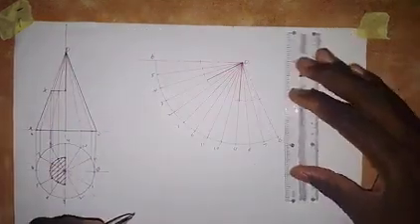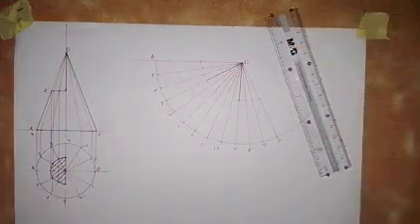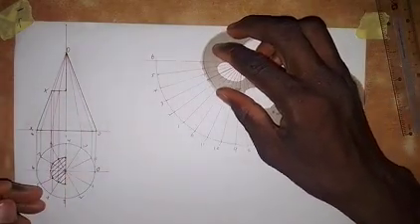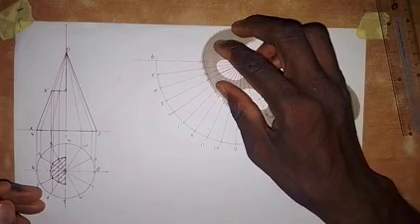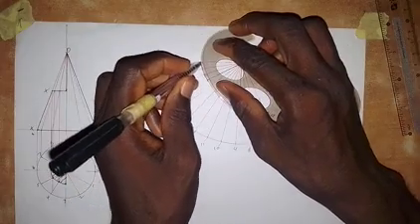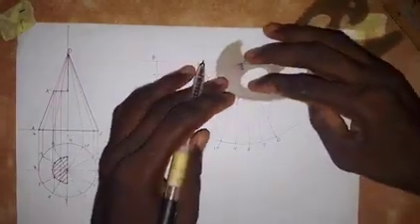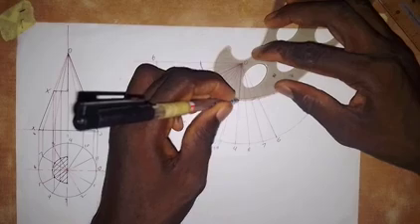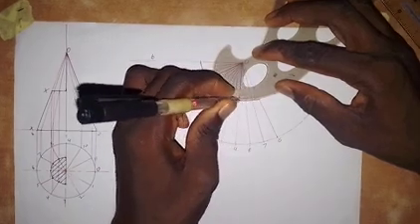The next thing is we are going to use the French curve to join these points together. So we join these points together like this, and also we do the same thing on this side.